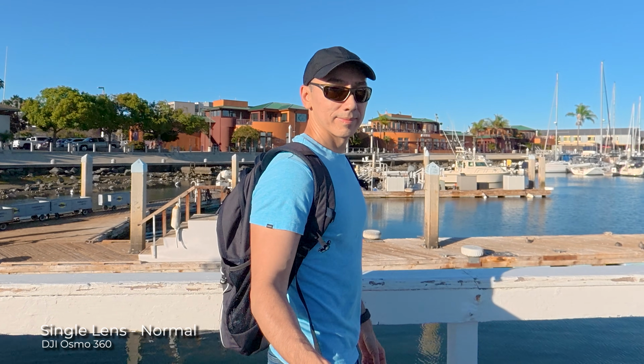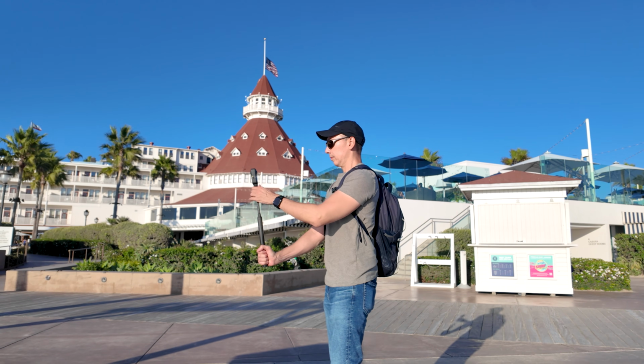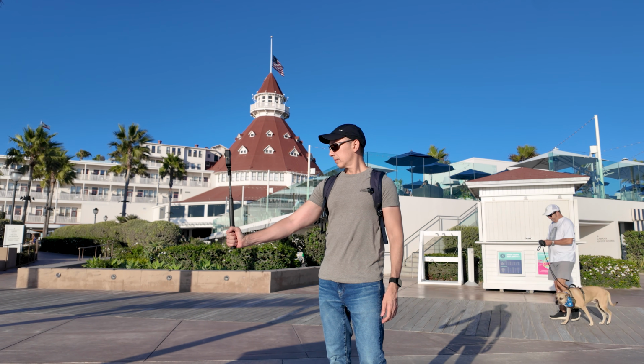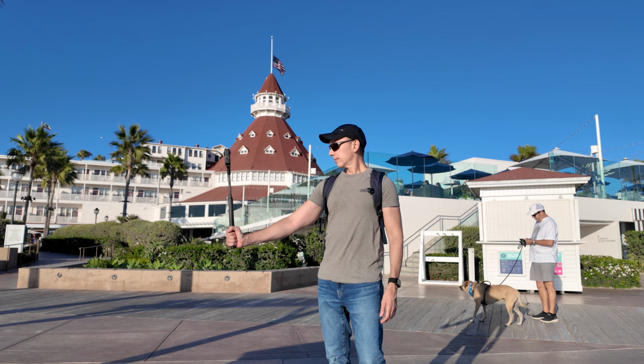For a closer look, the way I like to position the camera is by holding the selfie stick right in front of me in an upright position without extending it. This way, the lens is at eye level, and this is actually the most discreet way to use it, and it's easier to use if there is other people around because you don't have to extend the selfie stick.